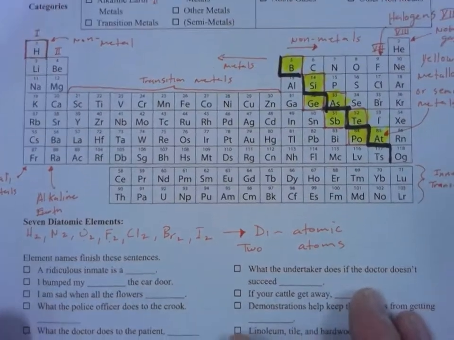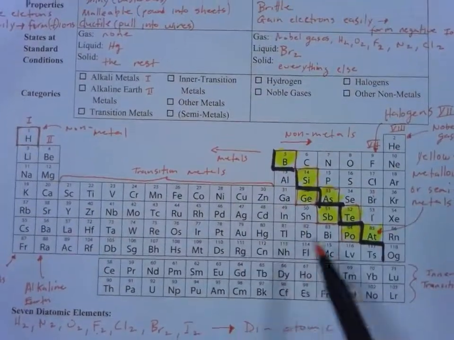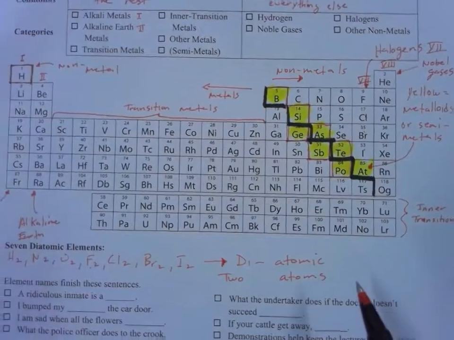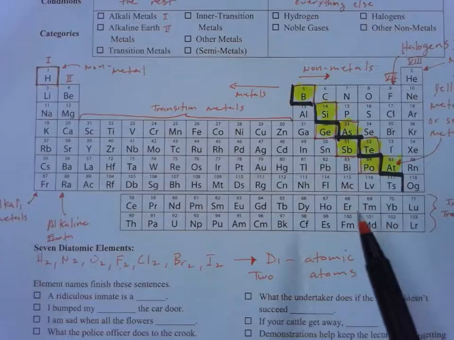Everything else you will see on the test. Okay, everything else will be on the test. So you need to familiarize yourself with this and memorize these different things that are on this page.